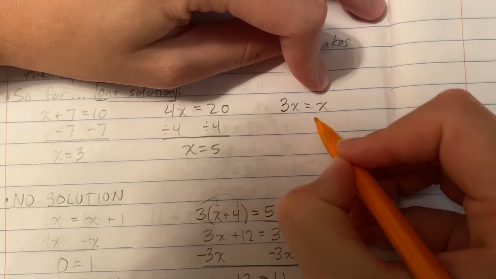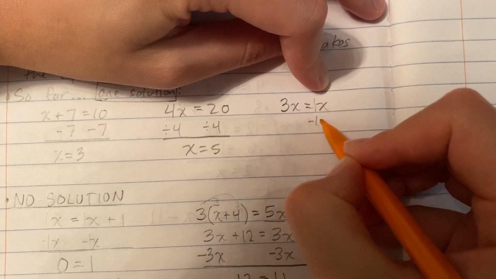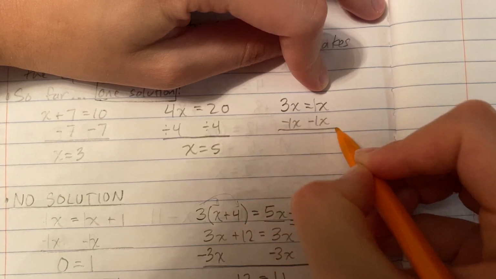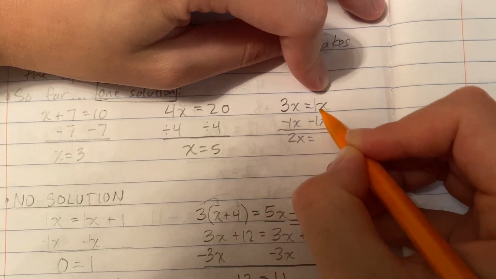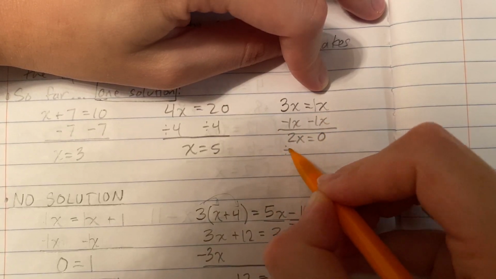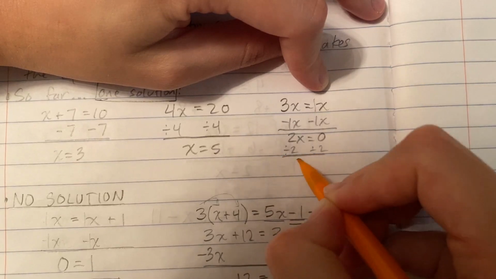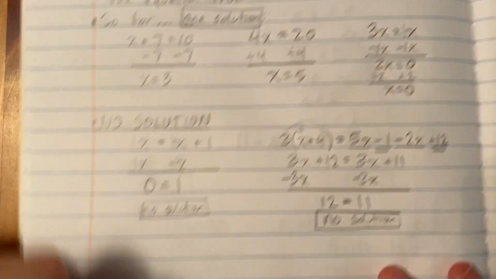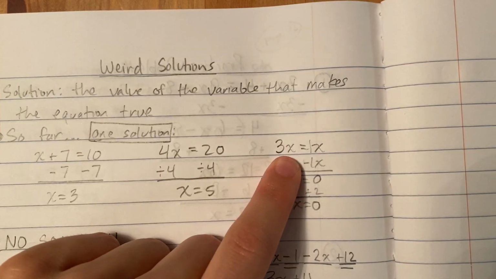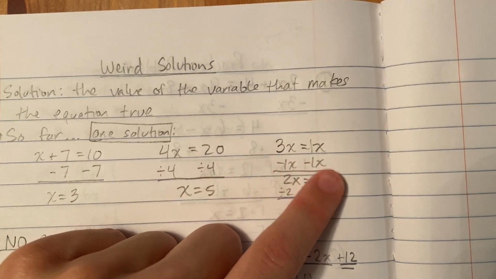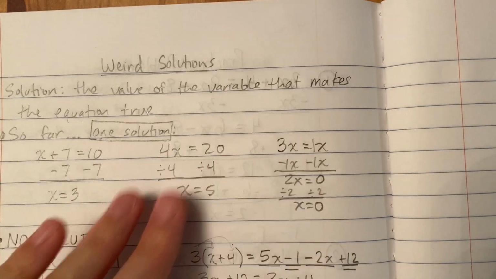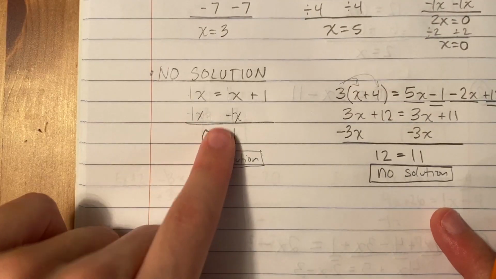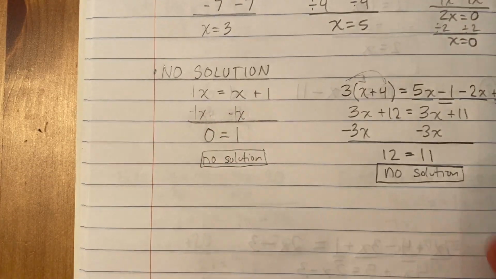But the other thing I can do is say, okay, well, this is 1x. I'm going to subtract 1x from both sides. And I get 2x equals 0, and then I could actually just formally solve it, and x equals 0 here. So that equation has one solution, because I can multiply 0 and I end up with 0. So 0 has a special property. But here there's no number that I can add 1 to it, and it stays the same.